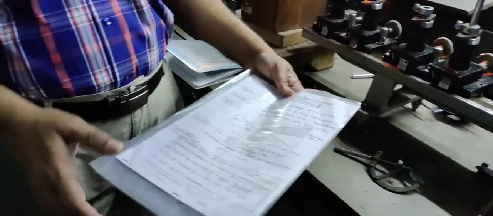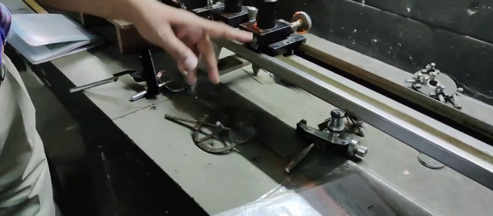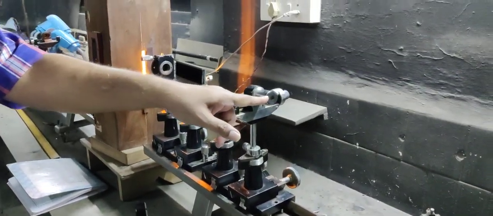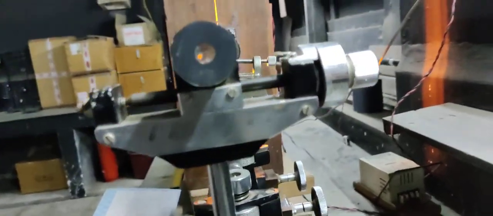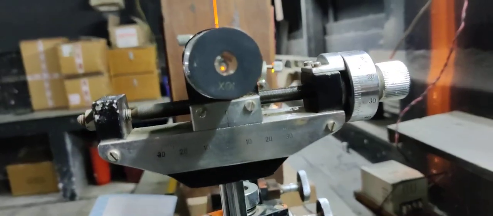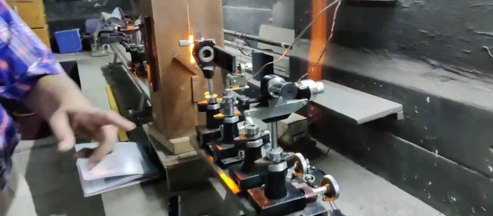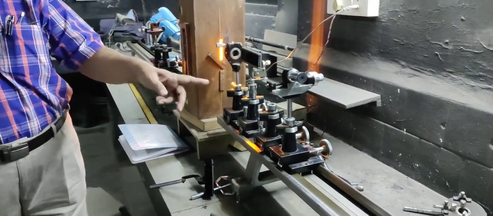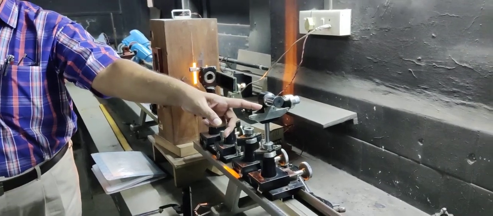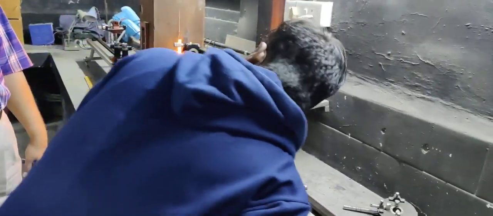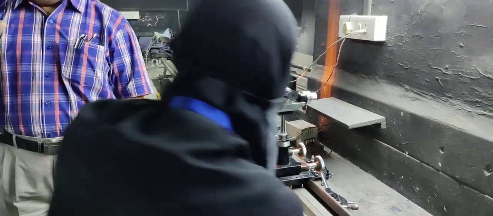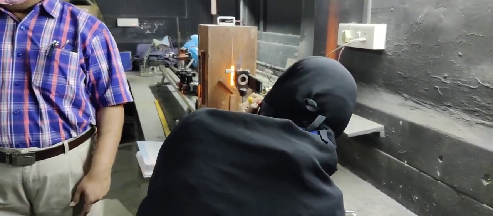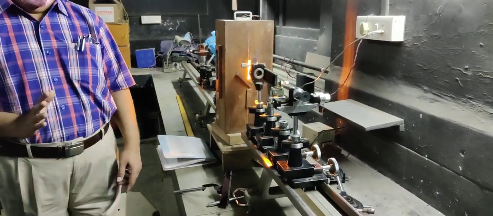Right? Now here these fringes you can see. Now here I have obtained the fringes already. You can see one by one. Alternate dark and bright fringes, equally spaced. Alternate dark and bright fringes. Alright.